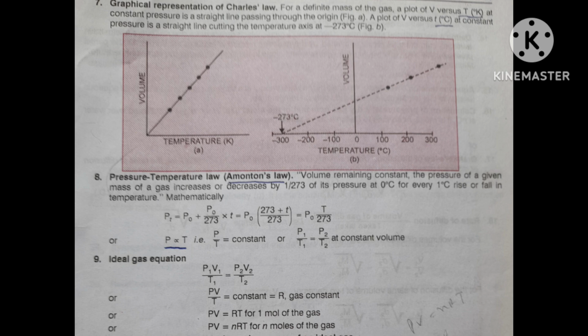Mathematically, I told you that V is directly proportional to T at constant pressure. Or also you can say V1 upon T1 is equal to V2 upon T2 at constant pressure. Last class I have discussed this. Now I am going to discuss the graphical representation of Charles' law.